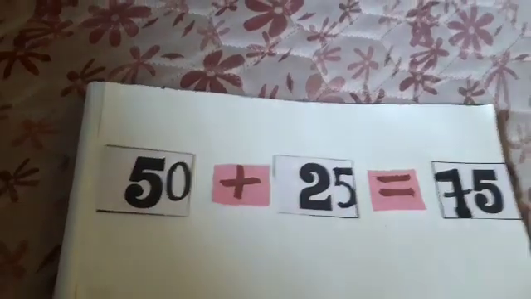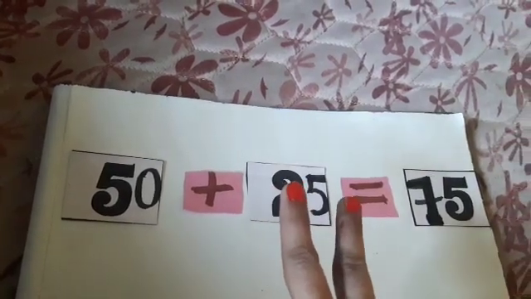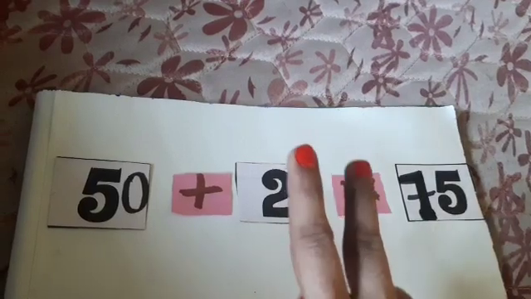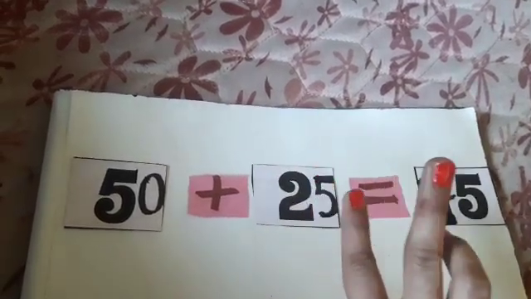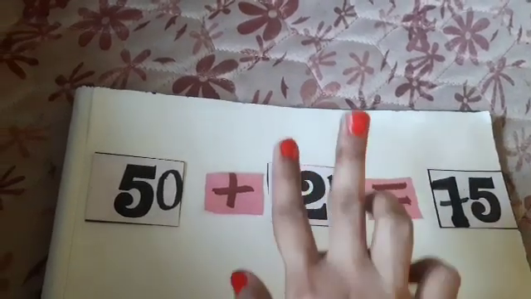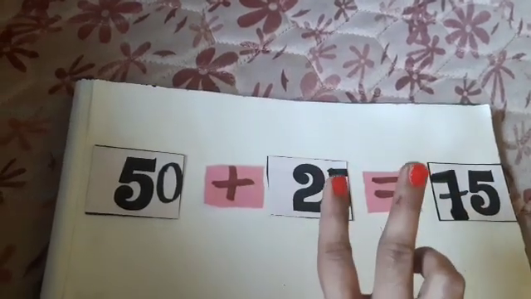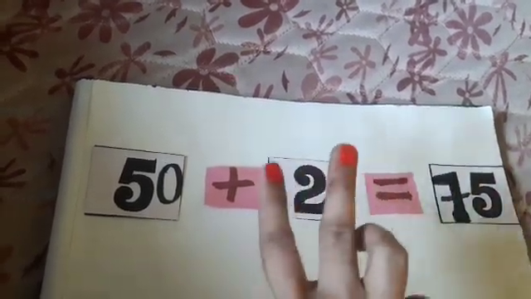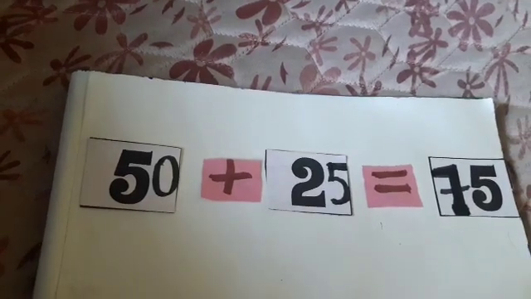Now let us see. 50 plus 10 will get you 60. Plus 10 will get you 70. Now plus 5 will get you 75. So 20 plus this one will be the 5. Okay, the bent finger will be the 5. So 50 plus 25 will get you the answer 75.